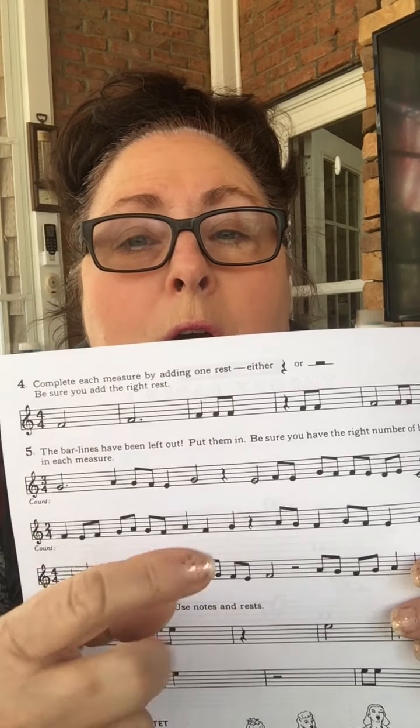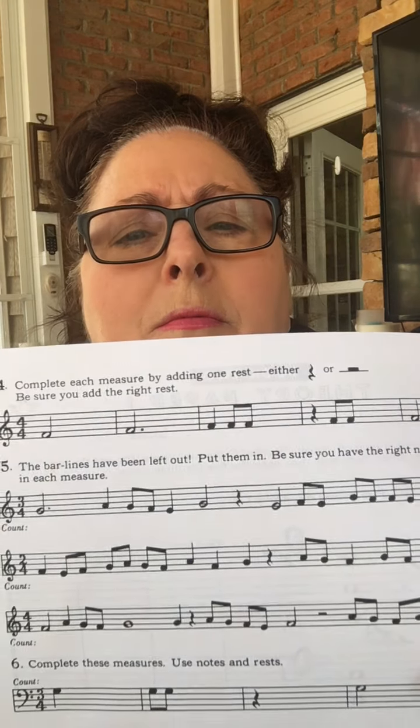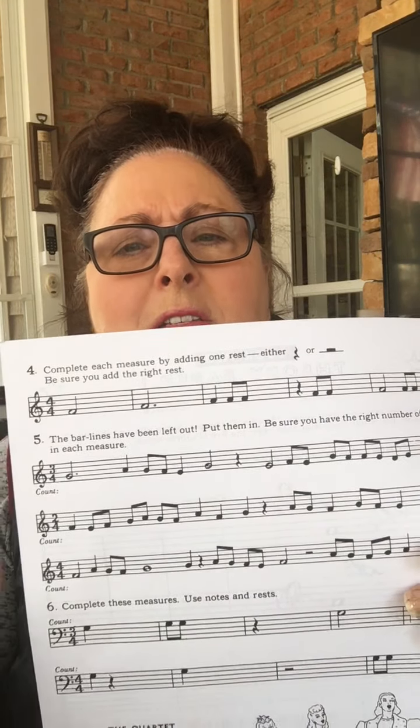So you'll have to decide which one of these rests gets the 2 beats. We know it's this one. Okay, the next measure has a dotted half note. That's a total of 3. We only need 1 more to have a total of 4. So draw the rest in that gets 1 beat. Okay? So that's what you're going to do on this top line.